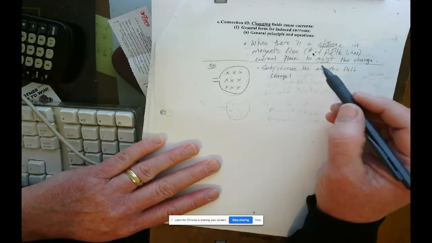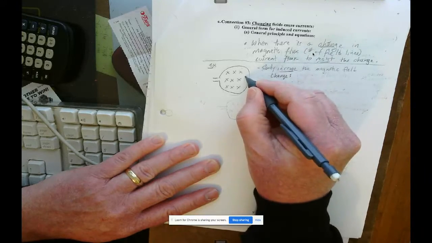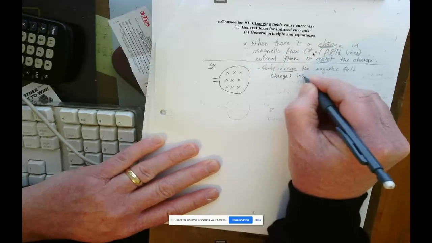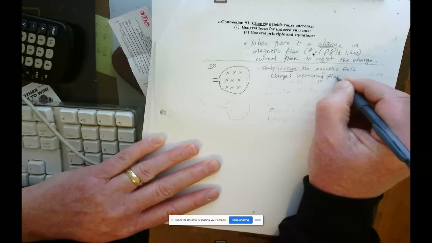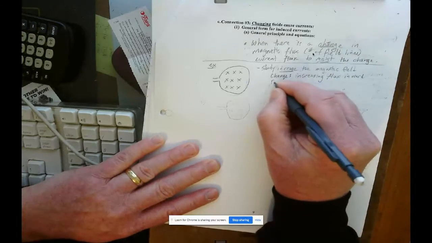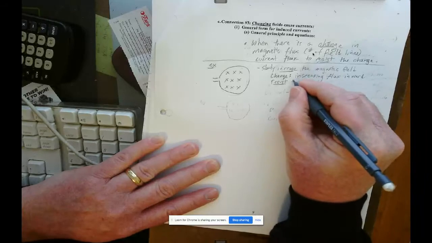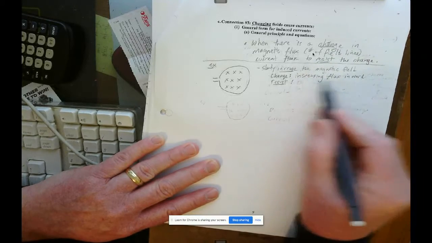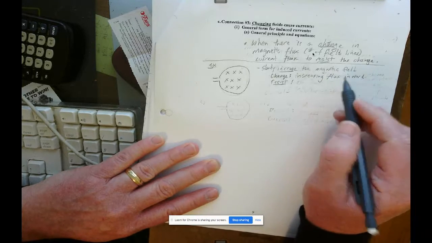All right, so we have to identify the change. Well, it's increasing, and the X's mean into the page. So we have increasing flux inward. Now to resist that. All right. Well, there's two things that are opposite of increase in. We don't want to say decrease out. That's a double negative. We're changing both of them.